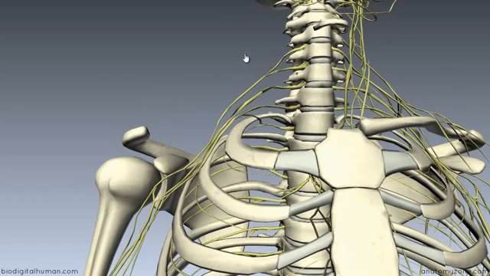The roots and the trunks lie in the posterior triangle of the neck, and they pass between the anterior scalene and the middle scalene muscle, and they run posterior and superior to the subclavian artery.